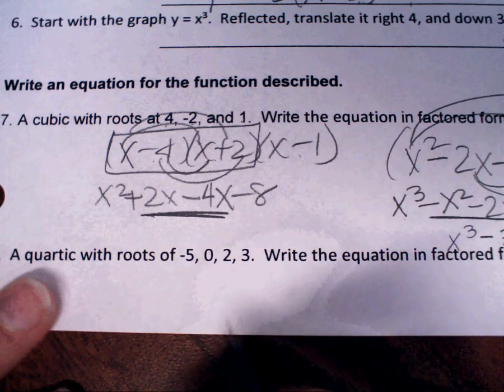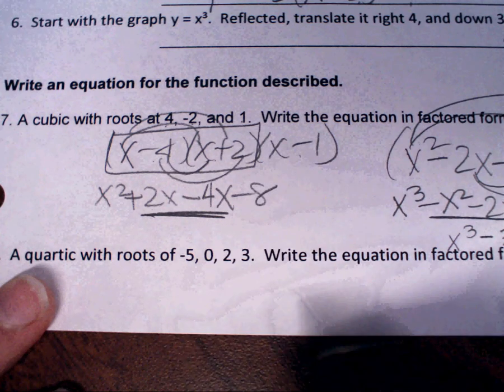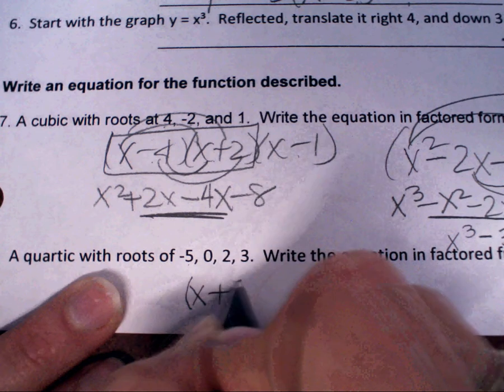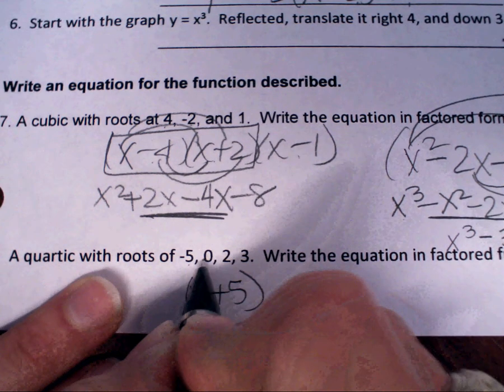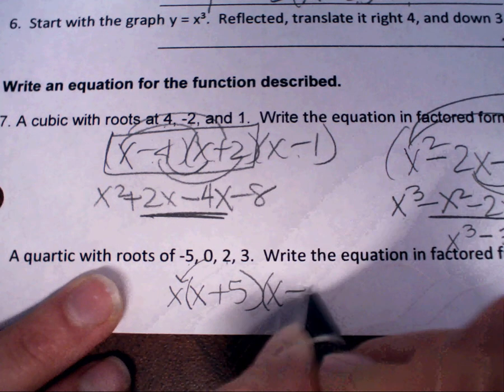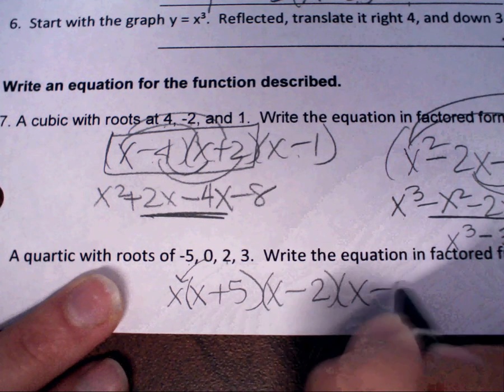So in the last one, we want to just write the equation. So the x plus minus 5 comes to x plus 5. The 0 will turn into an x. This one is x minus 2 and x minus 3.